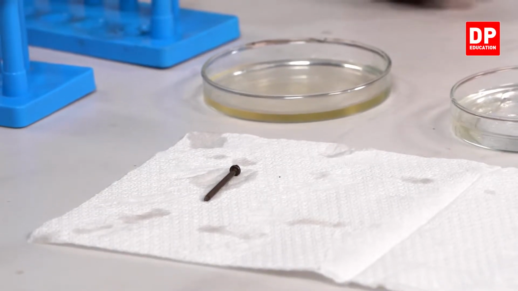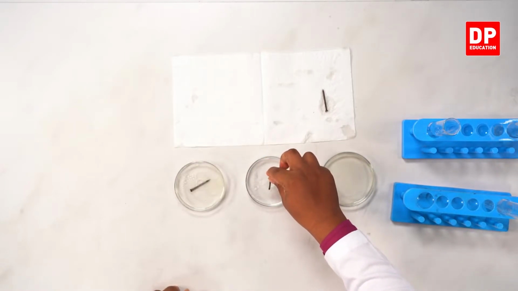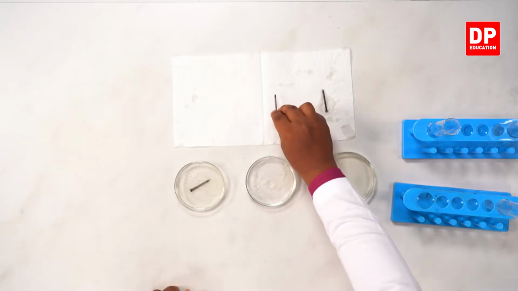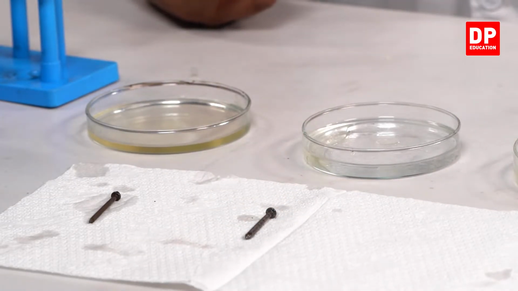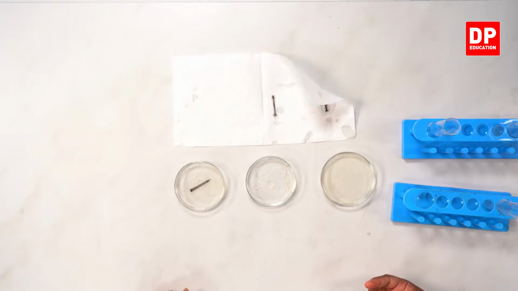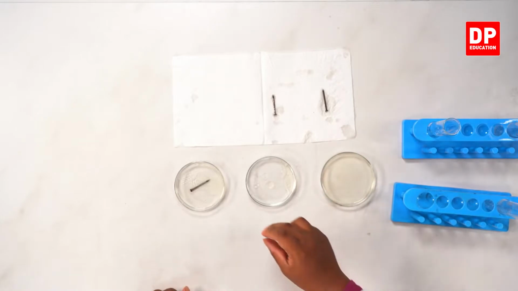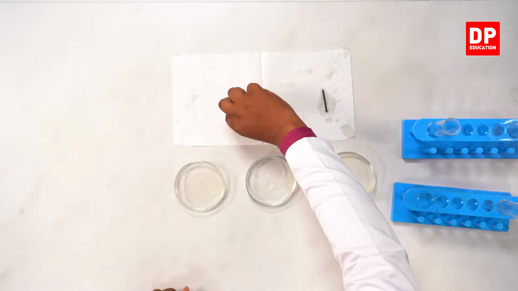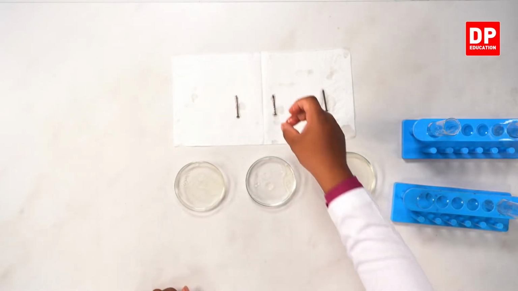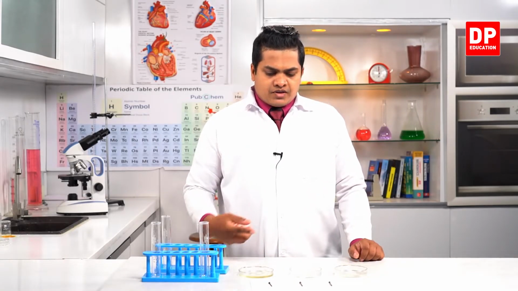Normal water. Second one, normal water plus some amount of coconut oil, right? Number 3, the third and final one, boiled water plus coconut oil, right? So these are the 3 iron nails. So we'll compare the rust in it.